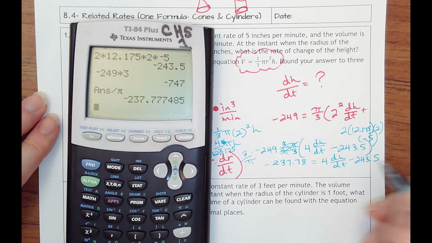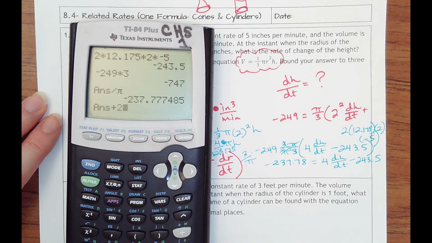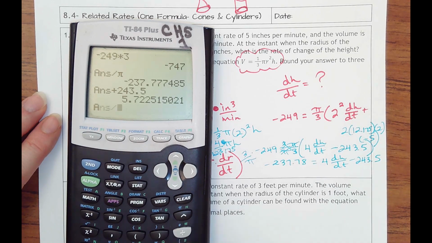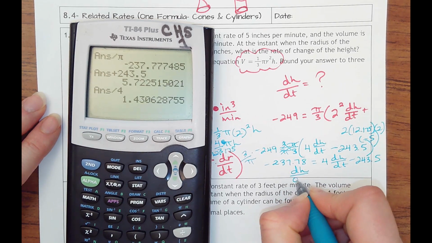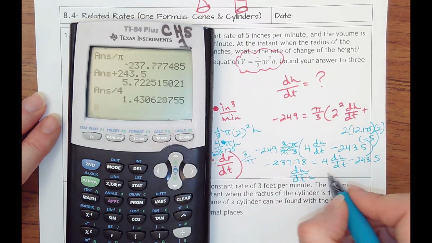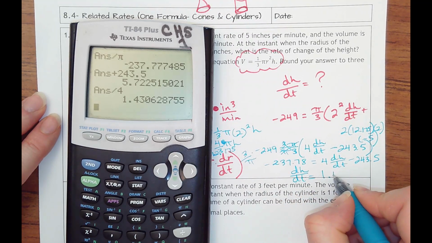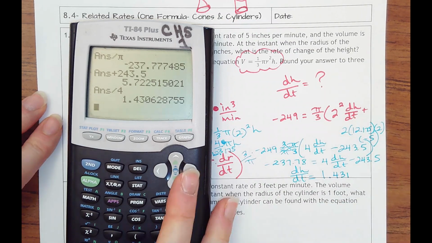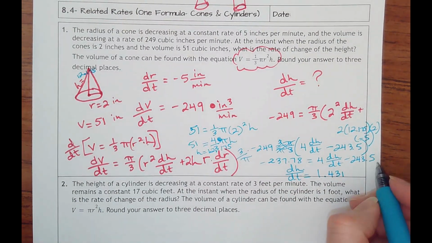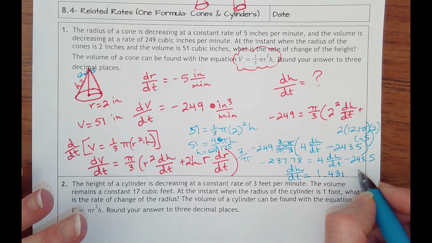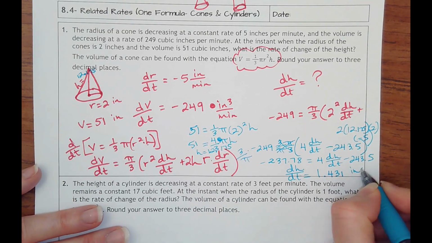Then I'll add 243.5 to that, and then divide by 4. So I get that the height is changing with respect to time at 1.431. You might have something slightly different if you kept the full decimal in there. And that would be inches per minute.